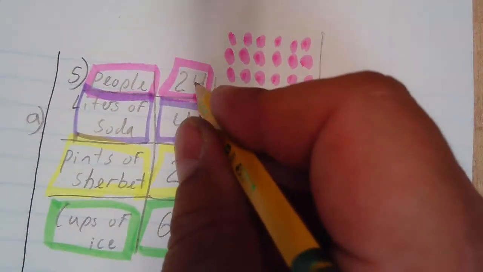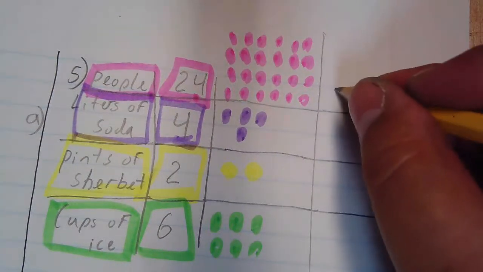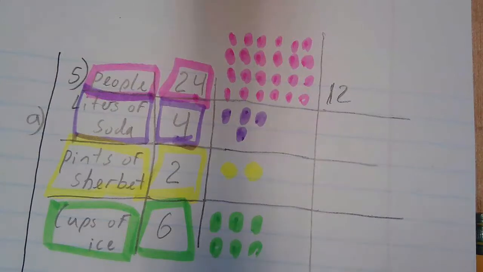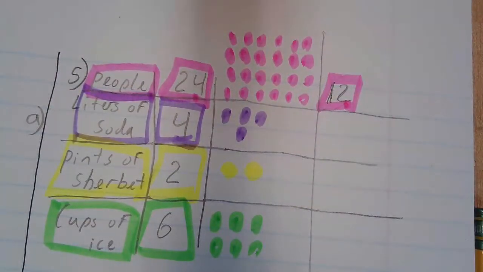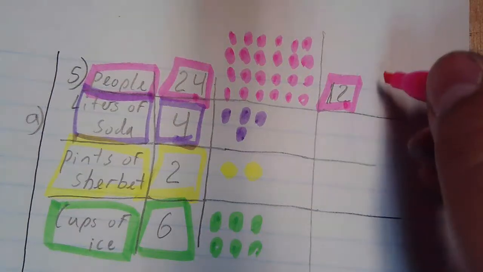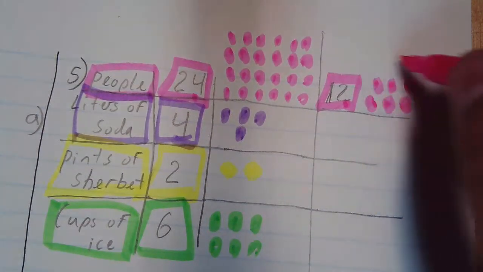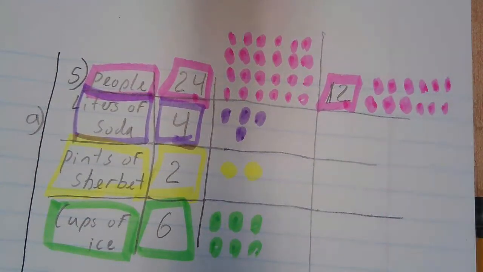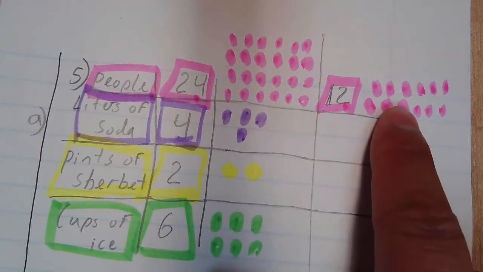This recipe is for 24 people. Part B asks, well, okay, we need to make it for 12 people instead. How's that going to work? If I want it for 12 people. 12 people. All right. 1, 2, 3, 4, 5, 6, 7, 8, 9, 10, 11, 12. I hope this works out. So instead of 24 people, I want 12 people.